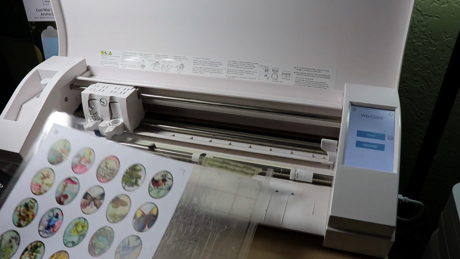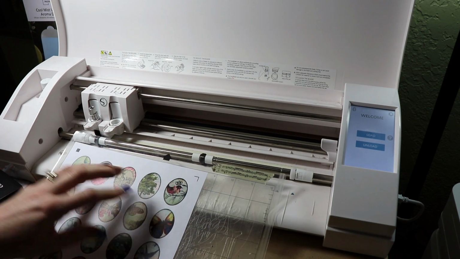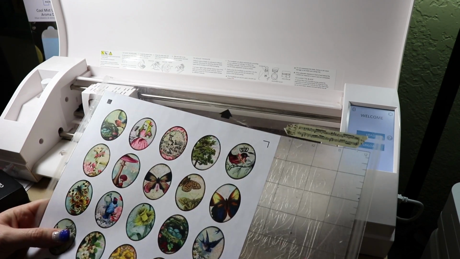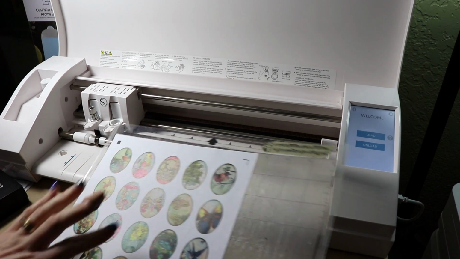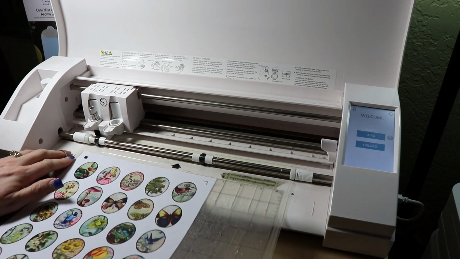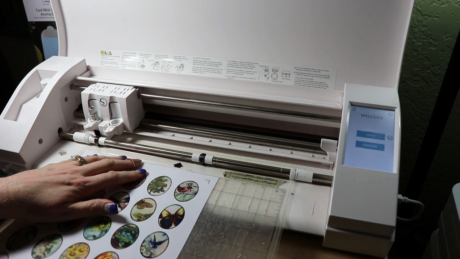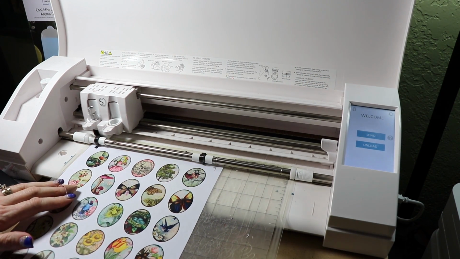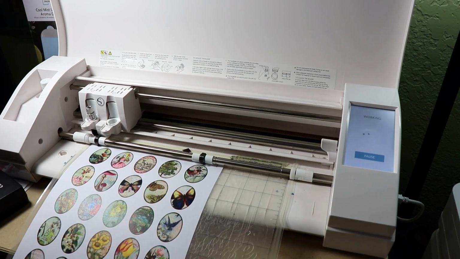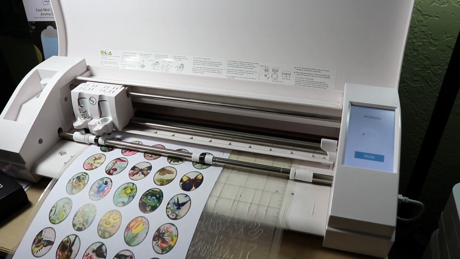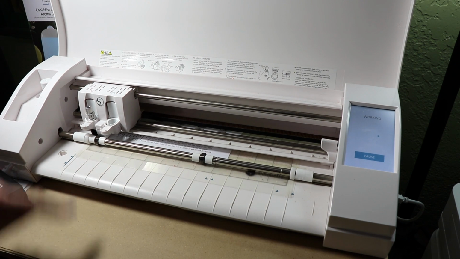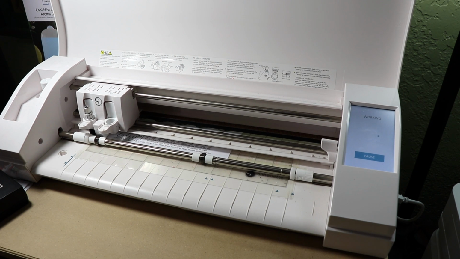I'm over at my Silhouette. Now I have printed the image on just copy paper to go into my Silhouette. I've already attached it to the mat. I'm just going to load it into my machine, and then I will tell the Silhouette software to cut. So what it's doing right now is looking for the registration marks on the page so it knows where to cut.